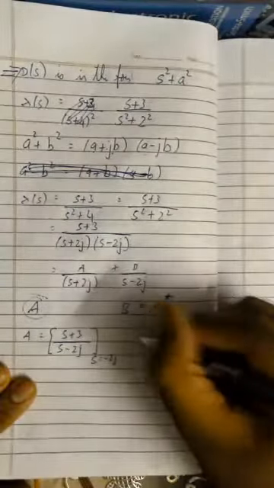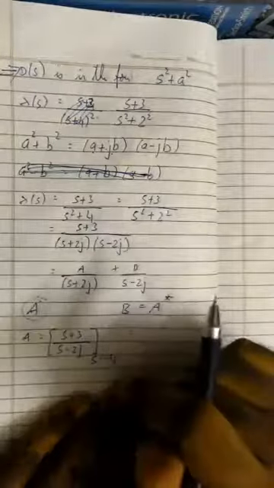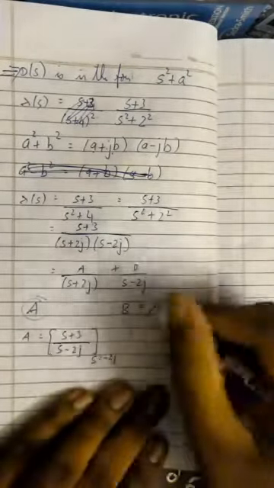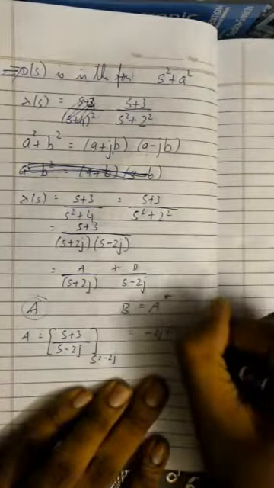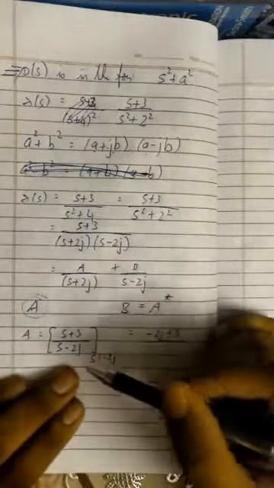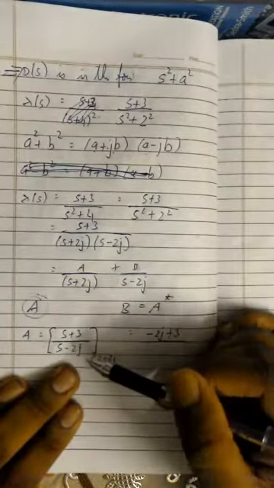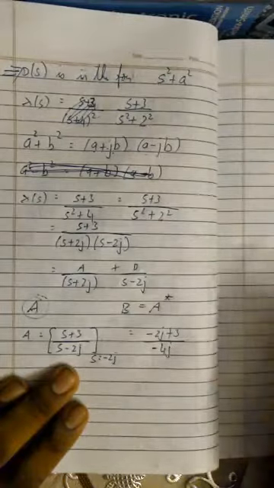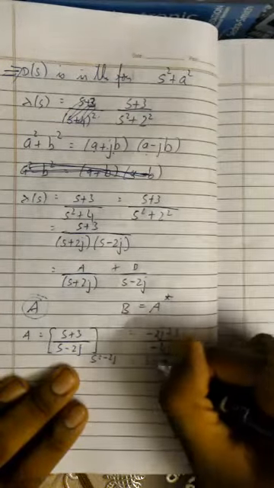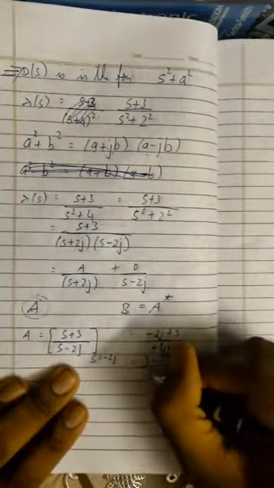Now this is the equation for finding A. I substitute s as -2j, so the numerator will become -2j + 3, and the denominator will be -4j. This is nothing but (3 - 2j)/(-4j).